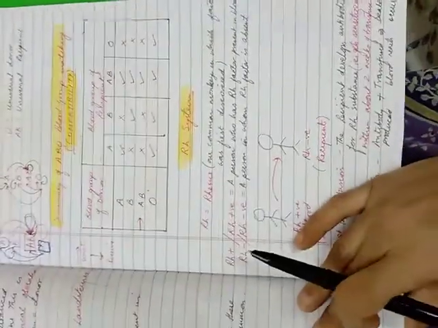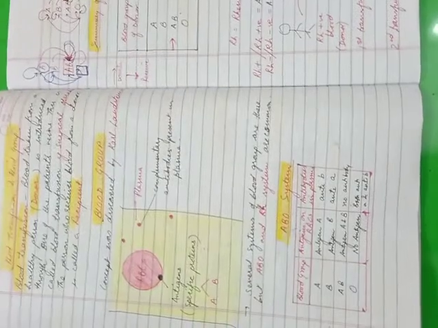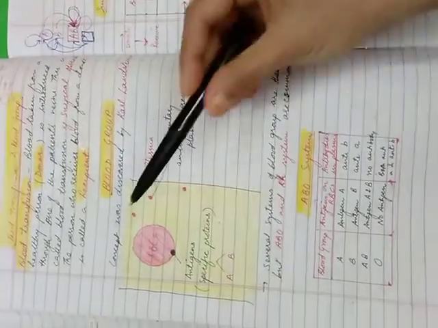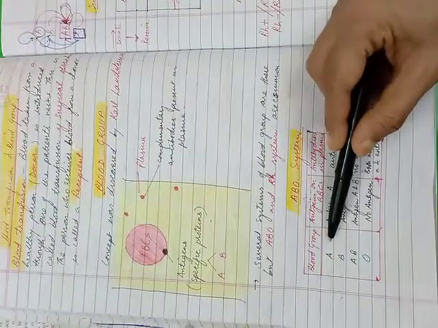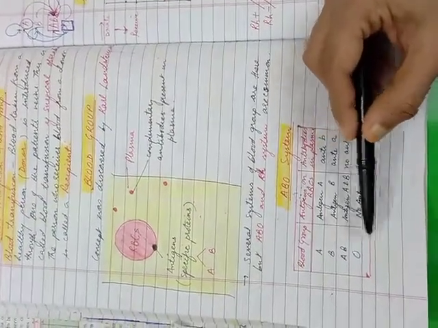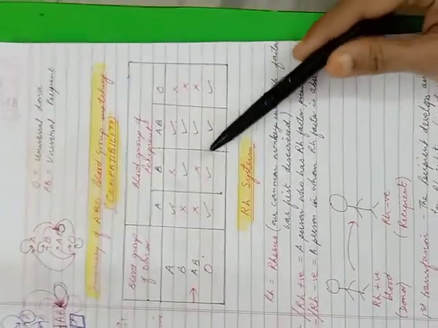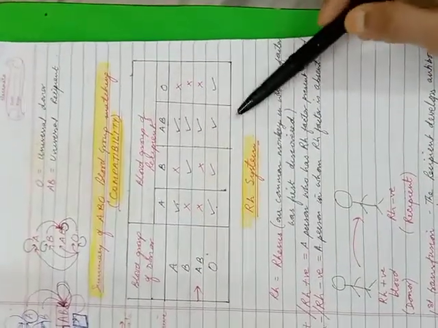Coming to the RH system, I hope the ABO system is clear, children. It's a very, very simple thing to understand. What is antigen? What is antibody? How is the blood group determined? And why do we call a particular blood group A, B, AB or O? And how can we really donate or receive blood in times of surgeries or some accidents or some emergency? Alright. Now let's move on with the RH system.